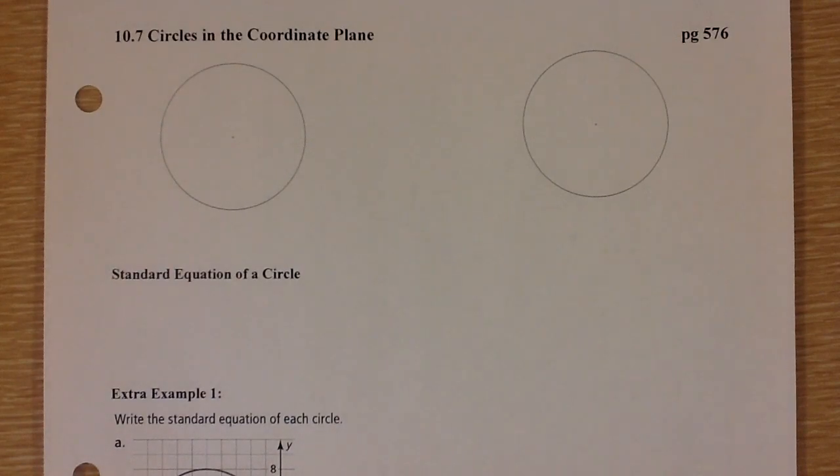What we're doing in this lesson is our objective is to really make the connection between the geometry idea of a circle and then the algebra part of a circle. Predominantly thinking about the equation of a circle. Is there an equation that we can write that will give us every point on a circle?